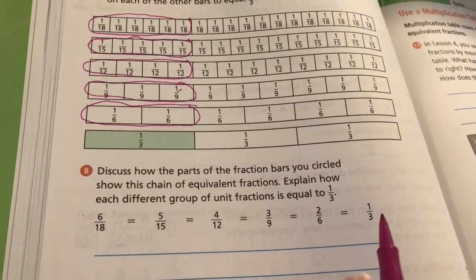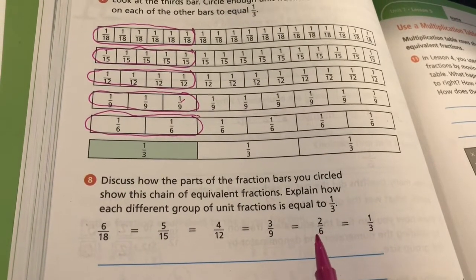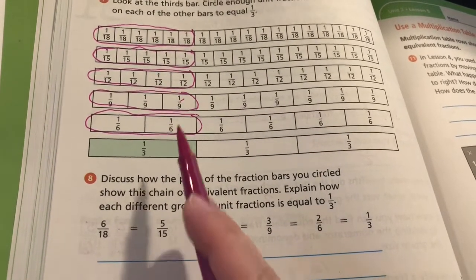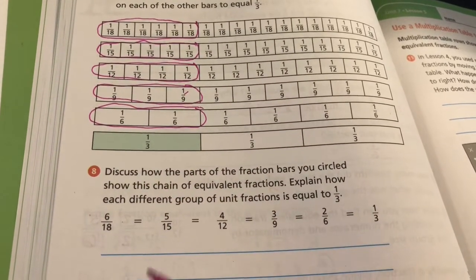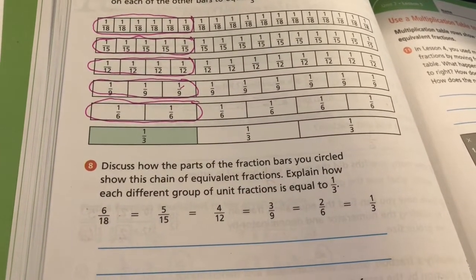And it shows it right here, 1/3, 2/6, 3/9, 4/12, 5/15, 6/18. They're all equivalent fractions.